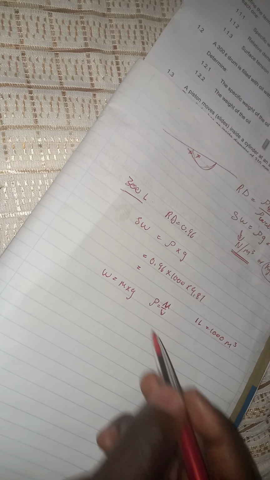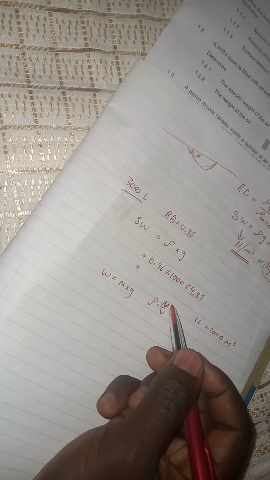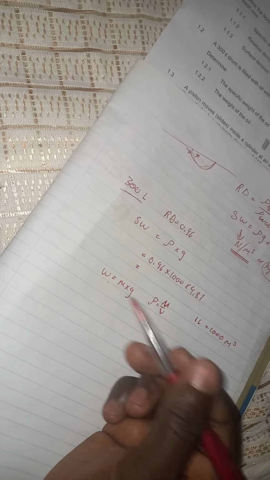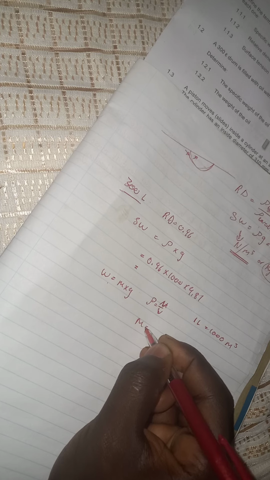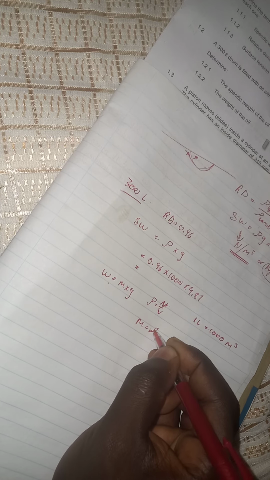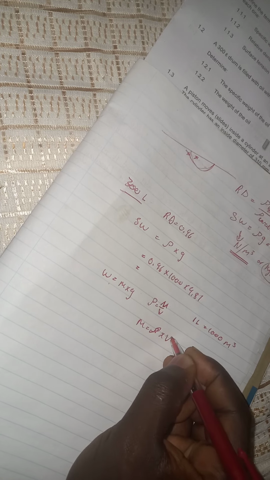So that means now we can calculate the mass and put it here and get our weight. So we can say our mass is equal to density multiplied by volume.